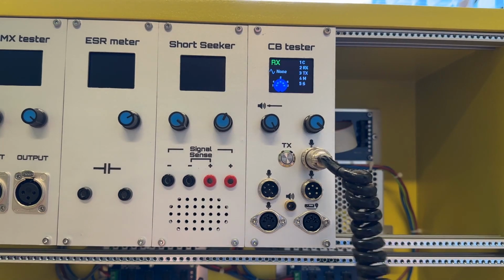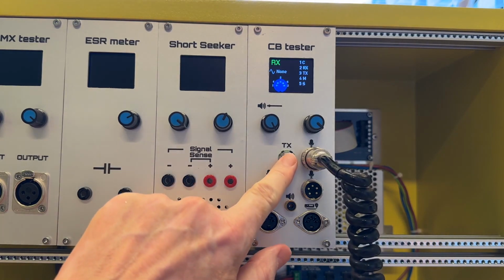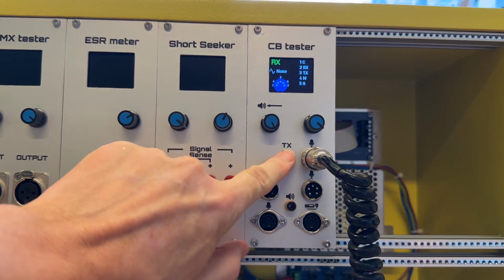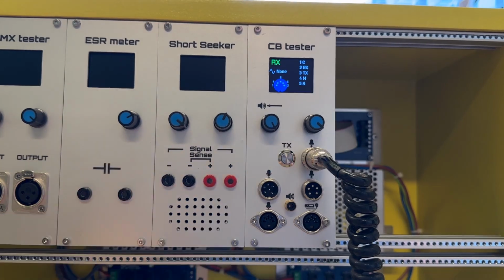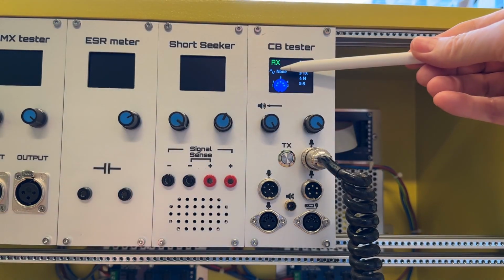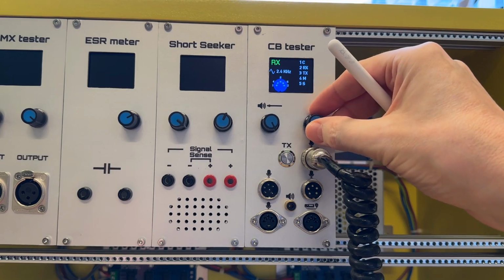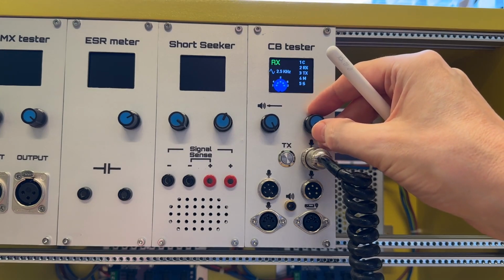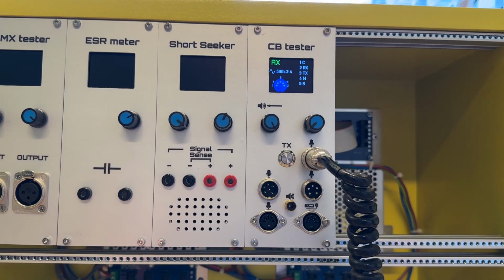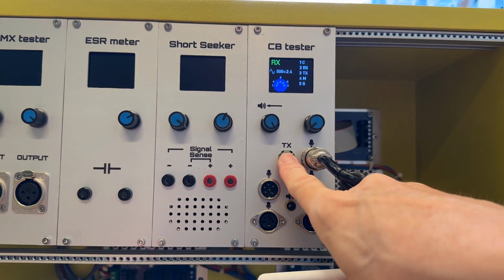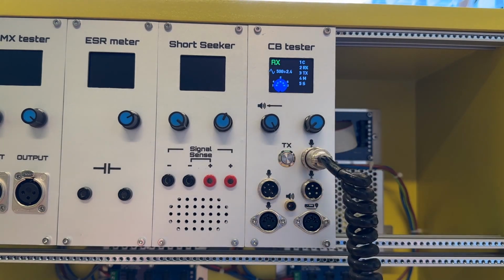So what I can do here, if I press the TX button, the relay switches and I'm transmitting. I can also change the modulation: none, 1 kHz, 500 Hz, 2.4 kHz, 2.5 kHz, and a dual tone for SSB, 500 plus 2.4. So that is used when I press the TX button.